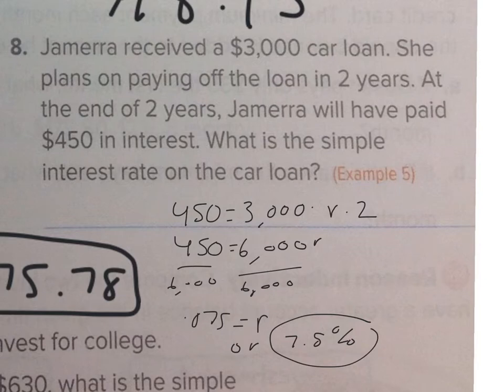For number 8, we're going to use this equation. So the simple interest is 450, which we've already got in the problem, and that equals the principal, $3,000, times simple interest rate, R, times time, which is 2 years. So I have times 2.